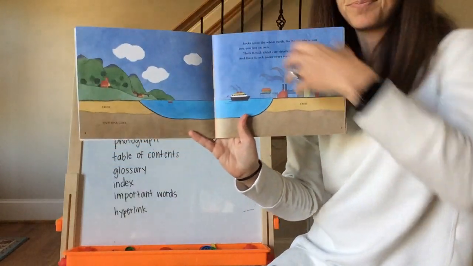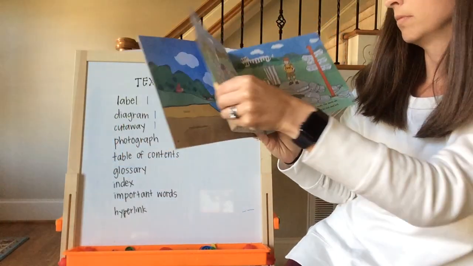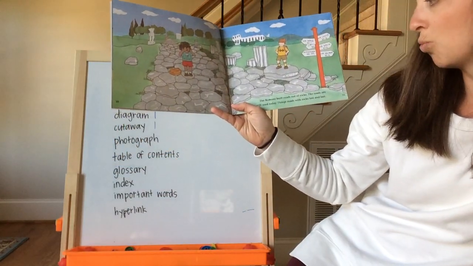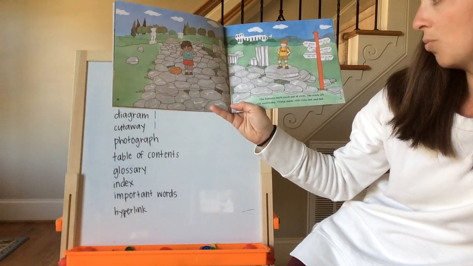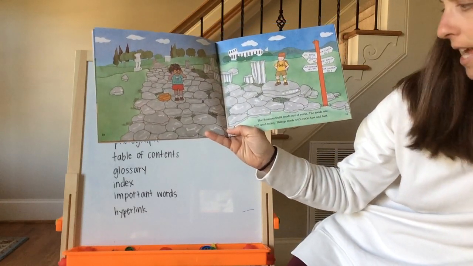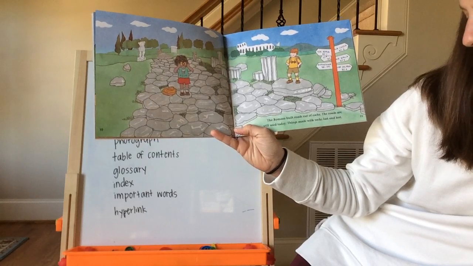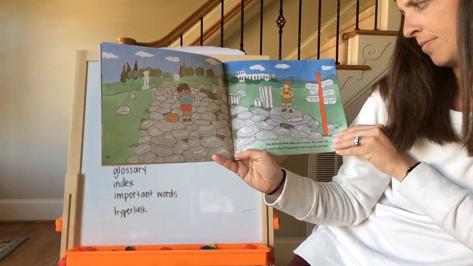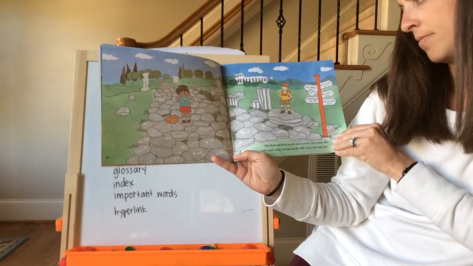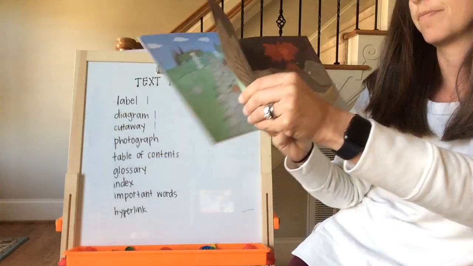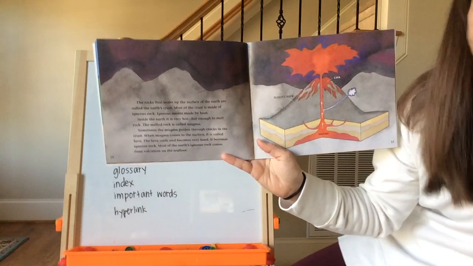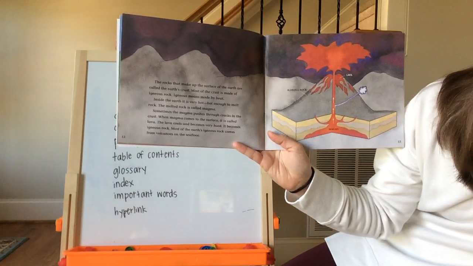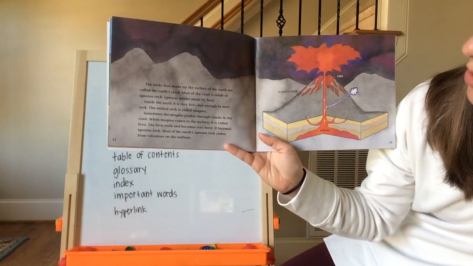Next page. The Romans built roads out of rocks. The roads are still used today. Things made with rocks last and last because rocks are pretty durable. The rocks that make up the surface of the earth are called the earth's crust.